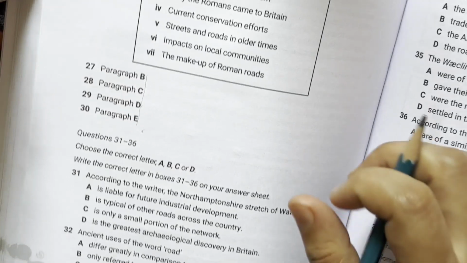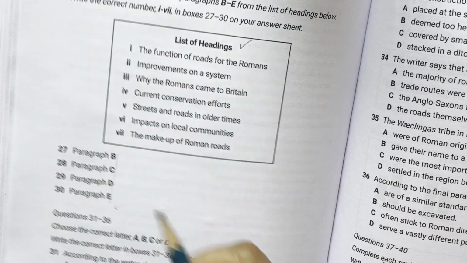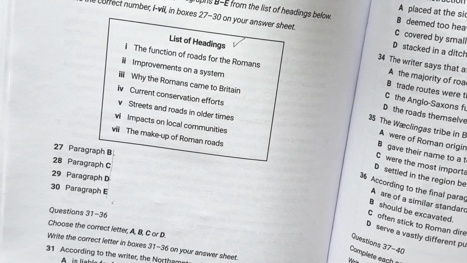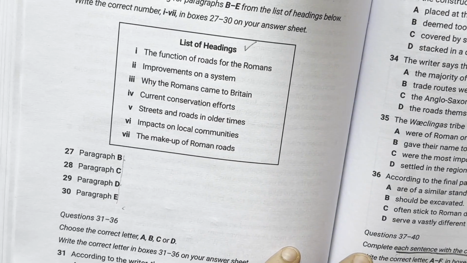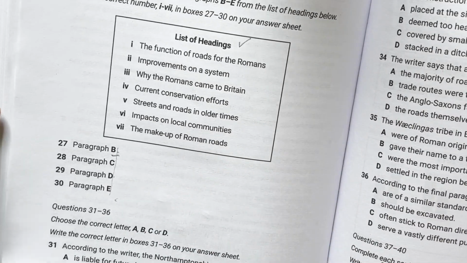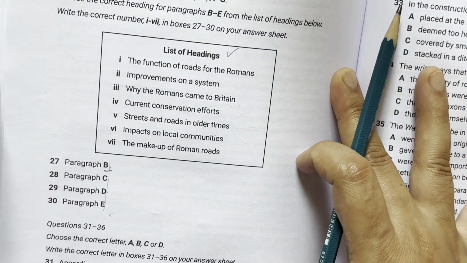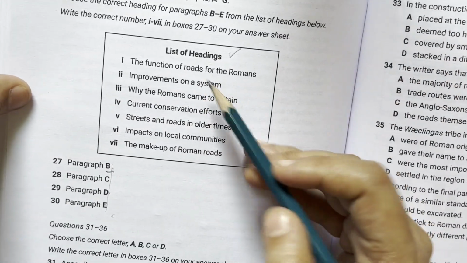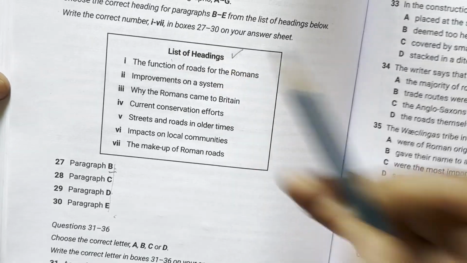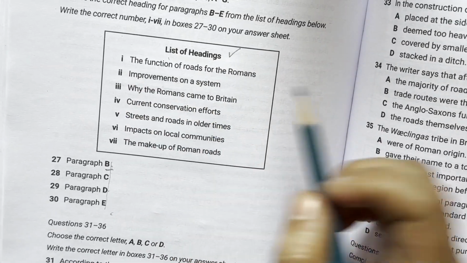Now let's get started with the first one, matching headings question. So we will not read para A because obviously it is not useful for us. So let's come to para B now. First, before you even read the paragraphs, you have to analyze and understand the list of headings. So let's go deep into them. The function of roads for the Romans.